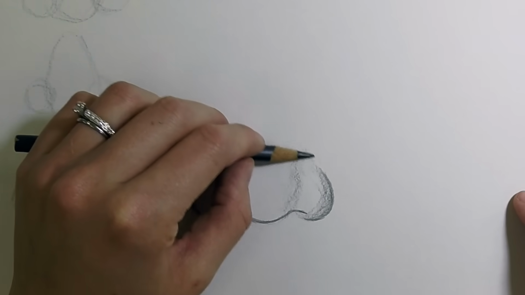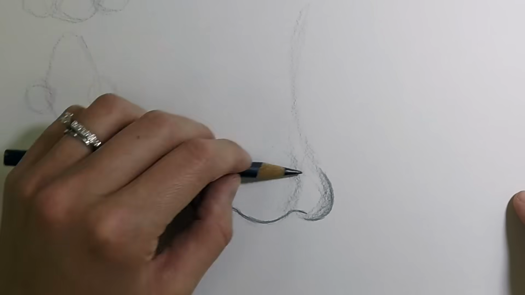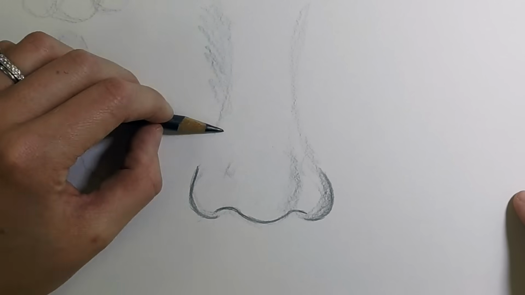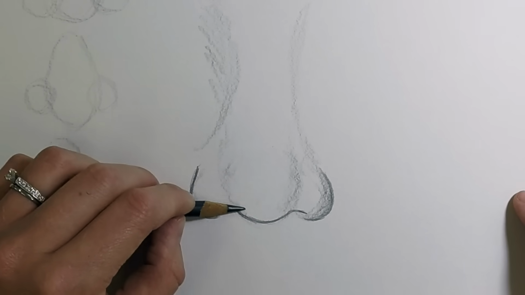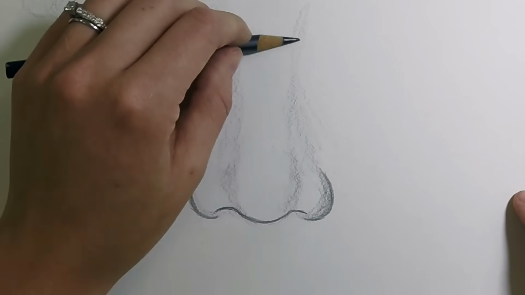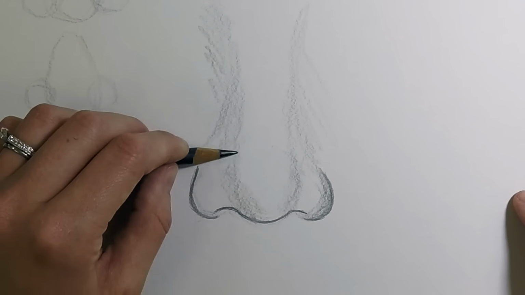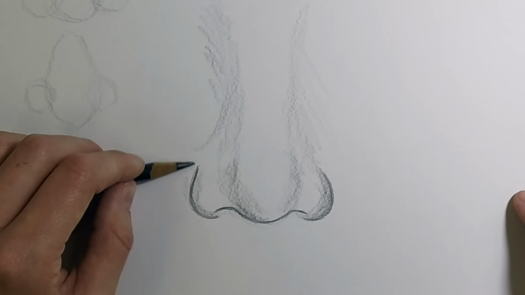So think about this as how you would shade a sphere. You're curving around the shapes, and on the bridge of the nose you're curving outwards so that we can get the feel of that shape. Remember, with the bridge of the nose, don't just draw lines. There aren't lines there. It's all just shading. So if you have really strong light, you might not even see the bridge of your nose.